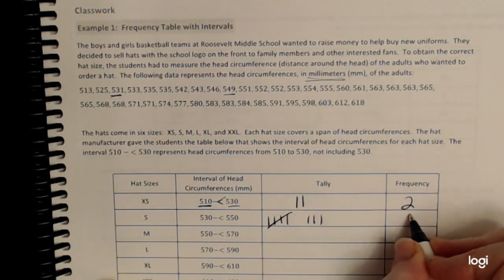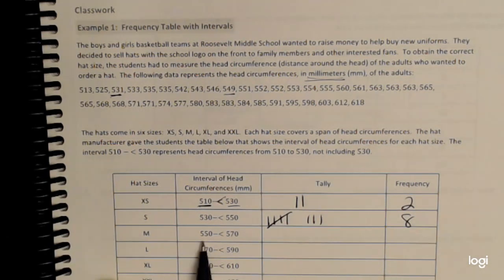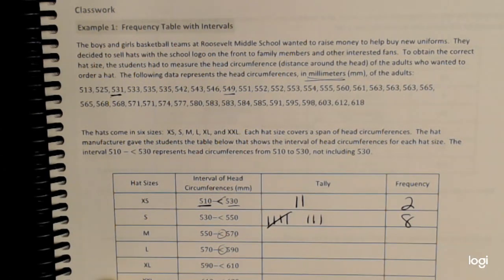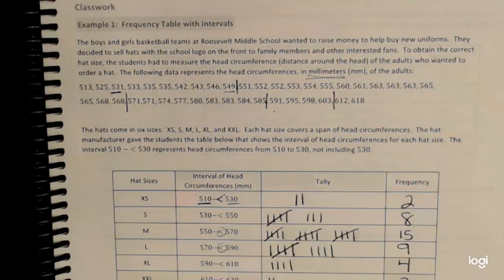And we're going to write the number 8. Okay, we're going to continue doing that on all the rest of them. Please remember, this says less than 570, less than 590. Go ahead and pause your video, see if you can finish filling in the tally marks and the frequency table, and then we will get back together and you can look to see how you did.